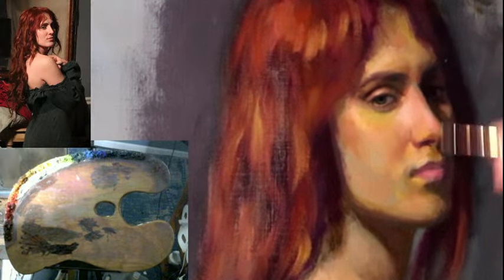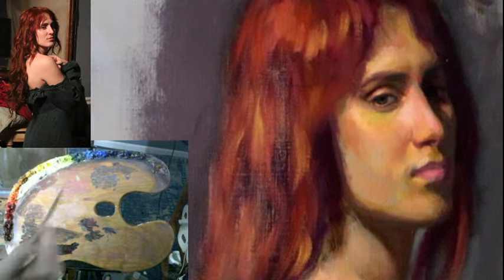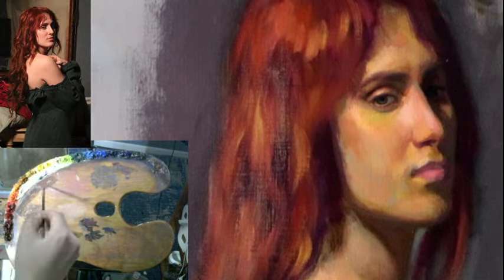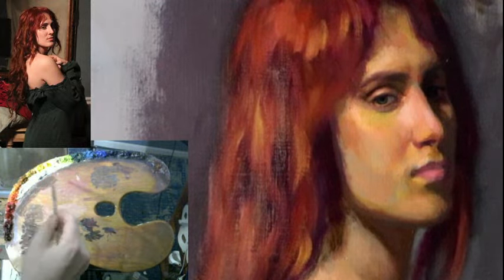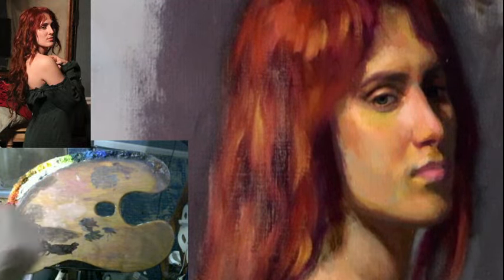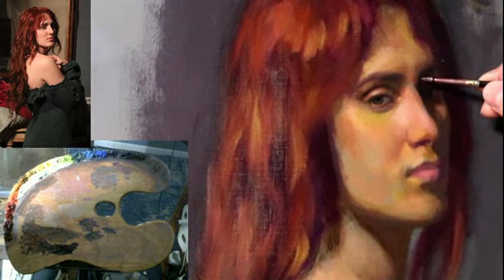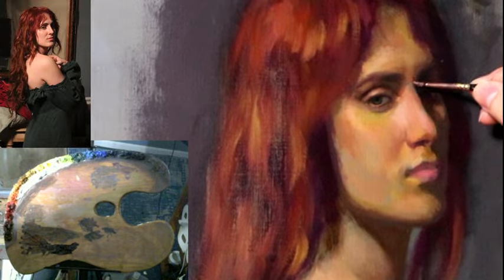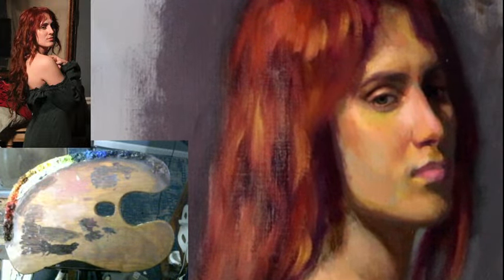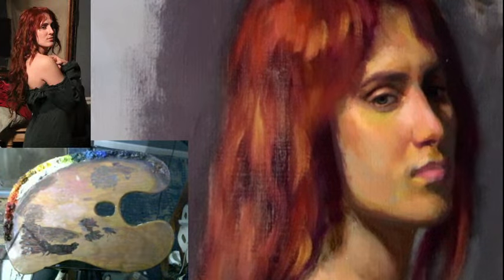So I actually mix values. I mix colors for the edges, especially these more complicated ones. And the color mixing becomes more or less intuitive the more you study color, the more you paint.